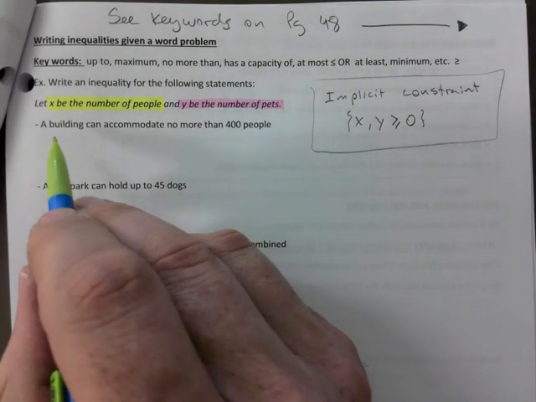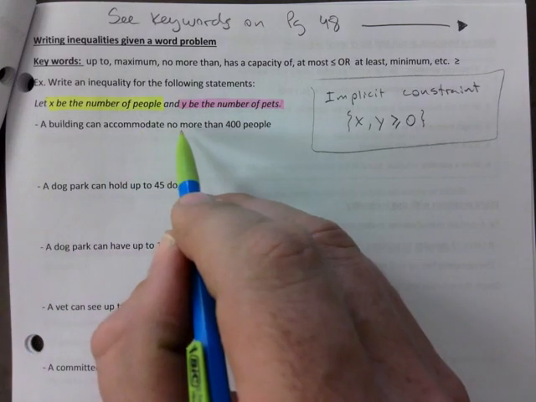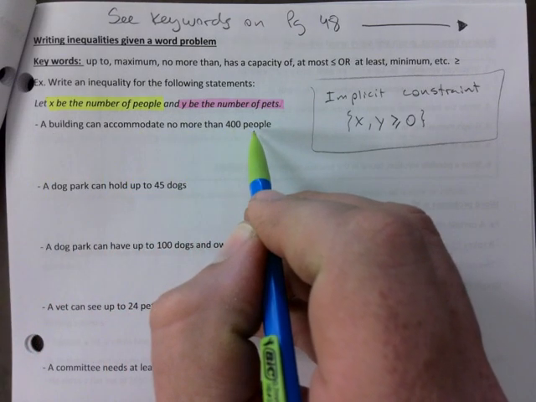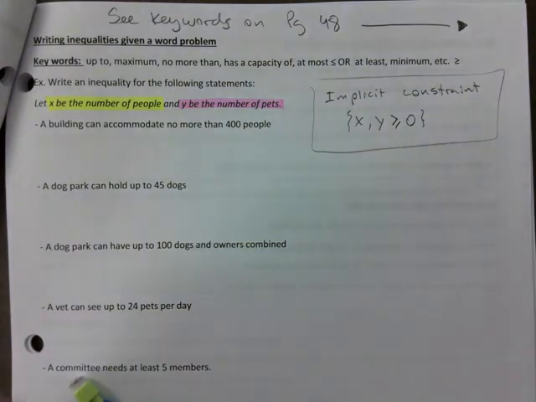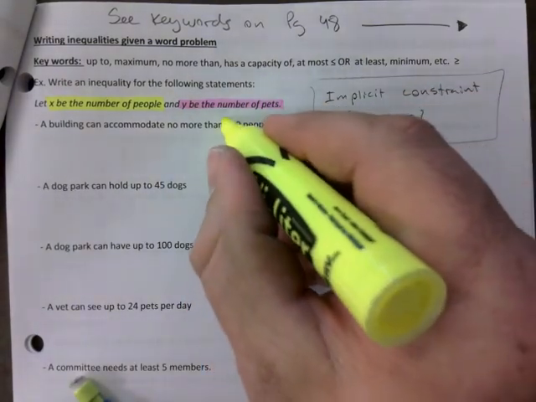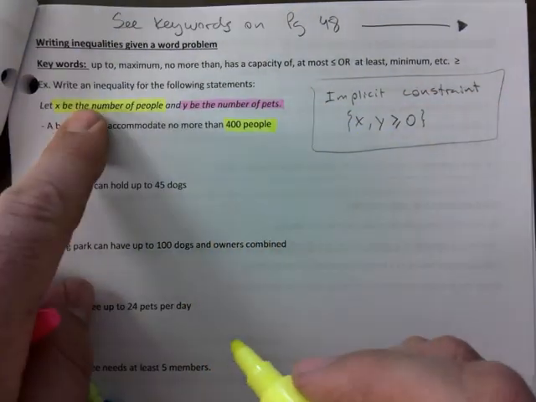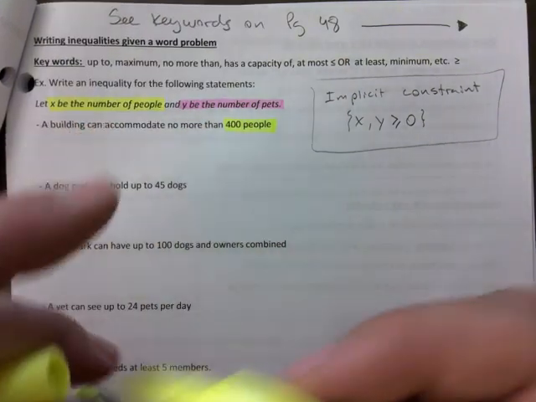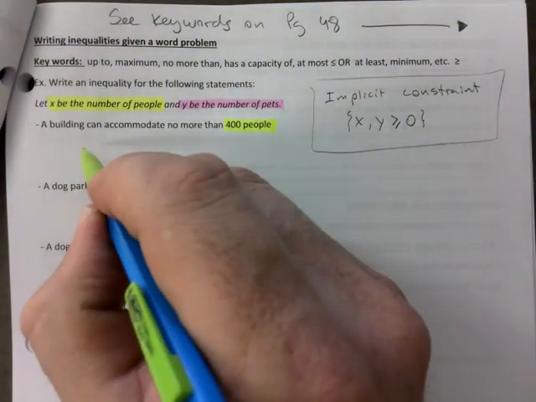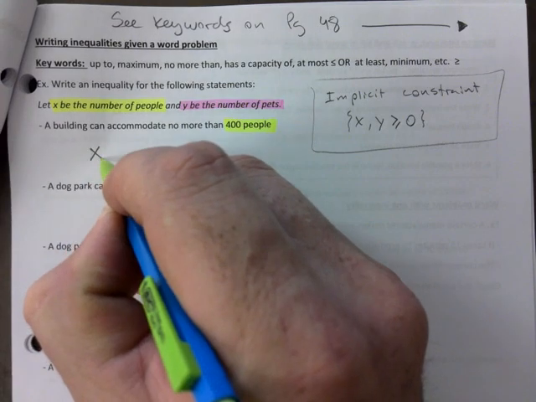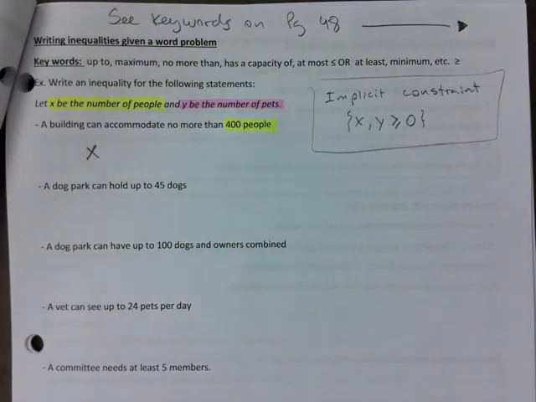Okay. A building can accommodate no more than 400 people. So first of all, we're thinking people here. 400 people, so that's the number of people, right? That's my X variable. And I want no more than 400 people.